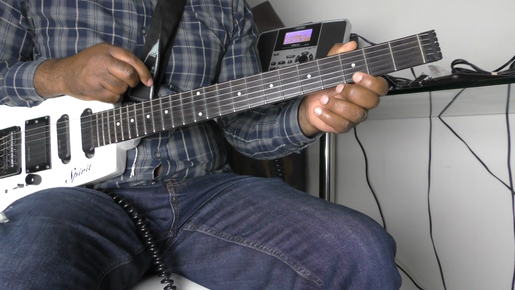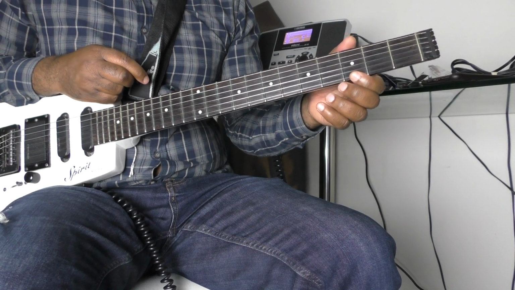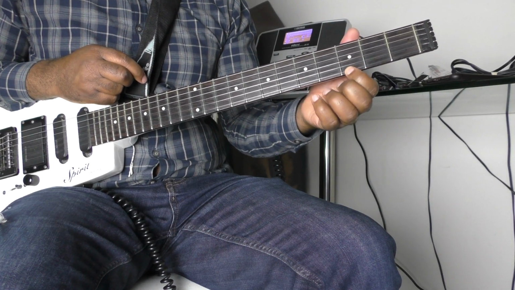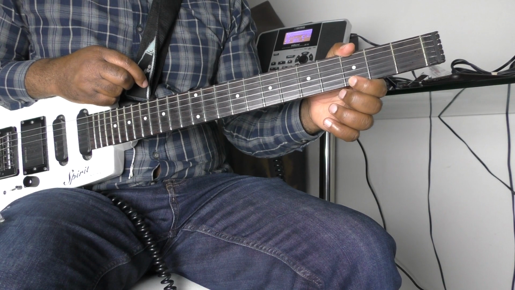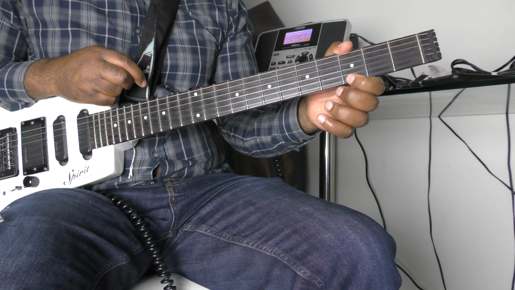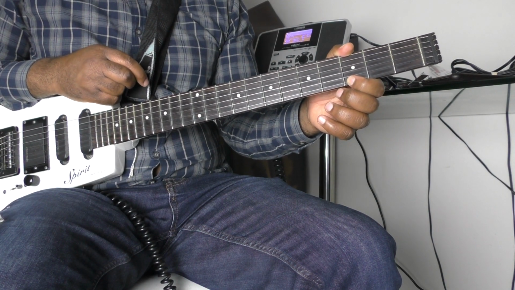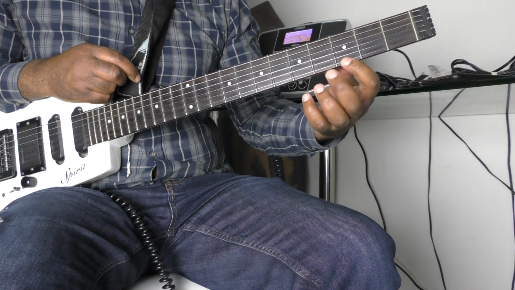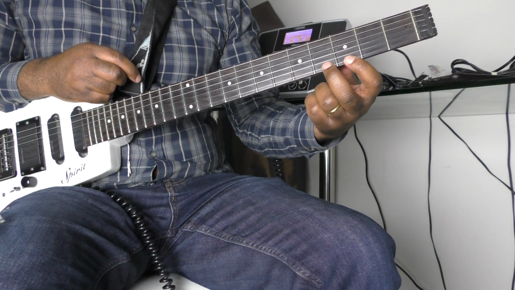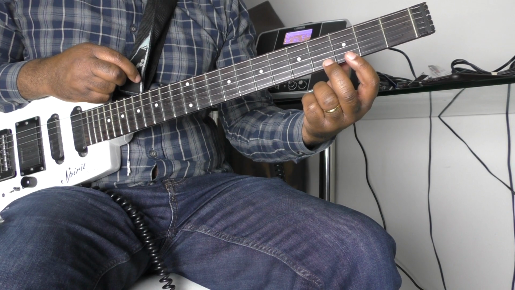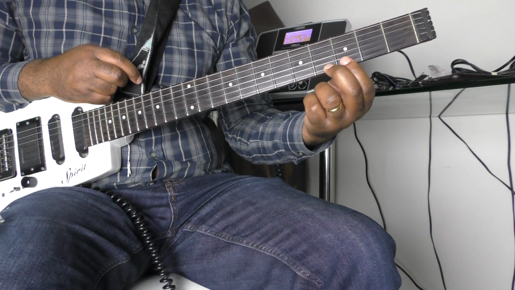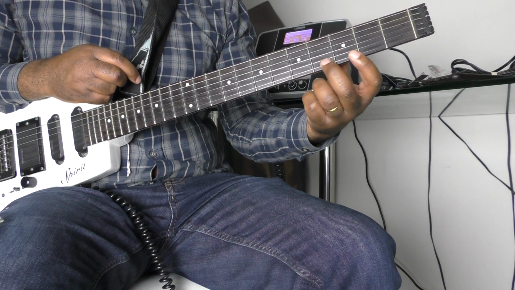And there are compound intervals which are above the 8th, and there are super intervals which are above the 15th, and also there are intervals that are between these two notes here. They are below half of a tone or half of a fret, if you like.